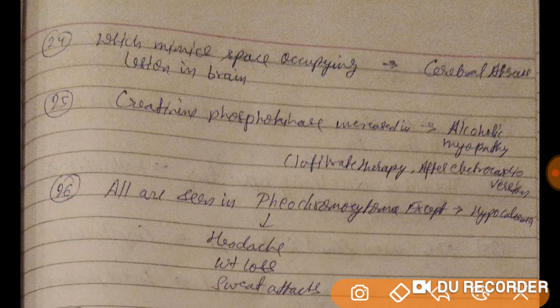Now, which mimics a space occupying lesion in the brain? That is cerebral abscess. Creatine phosphokinase is increased in alcoholic myopathy. Okay. And clofibrate therapy and after electrocardioversion also creatine phosphokinase is increased in our body. All are seen in pheochromocytoma except hypocalcemia. We are not going to see it in pheochromocytoma. We see headache, weight loss, and sweat attacks.